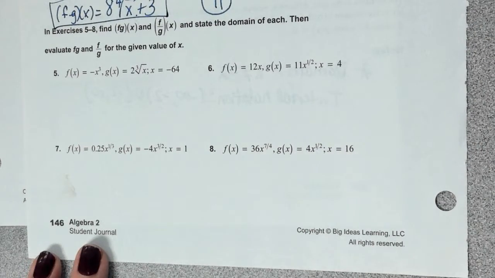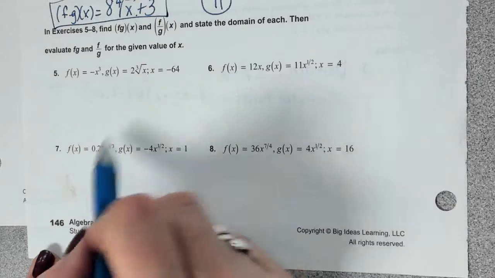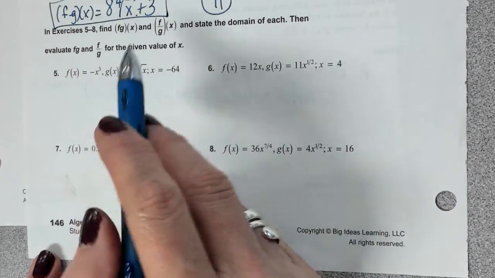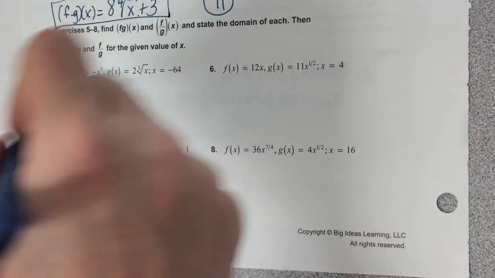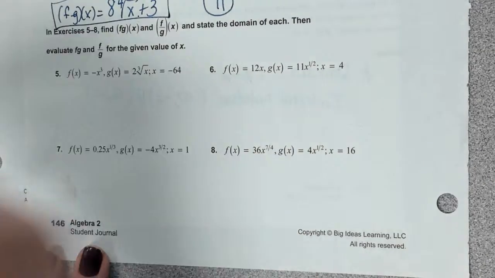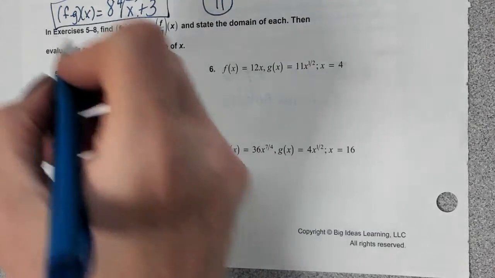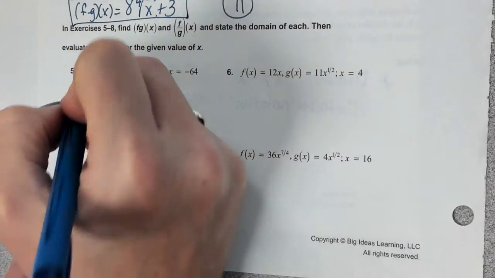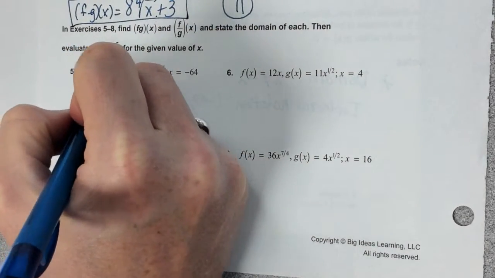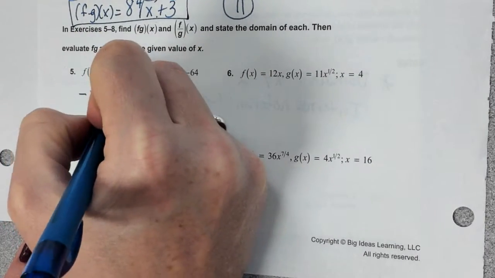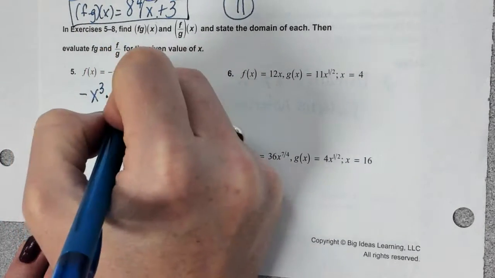All right, so now we're supposed to multiply and divide on every one of these. We're just going to alternate. So we're going to multiply, divide, multiply, divide. All right, so on this one, we're going to multiply. So if I multiply these two, I would have negative x to the third times 2 cube root of x.